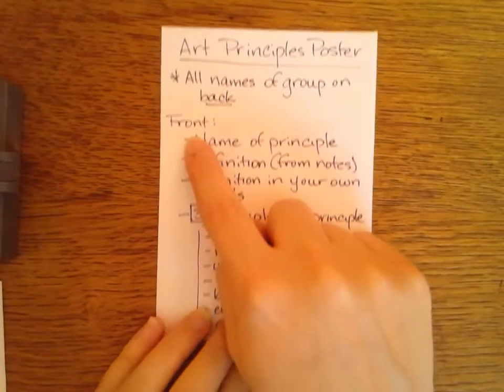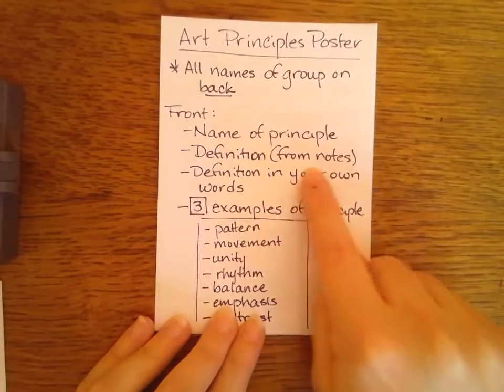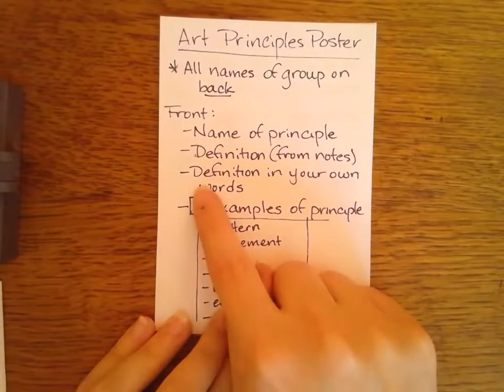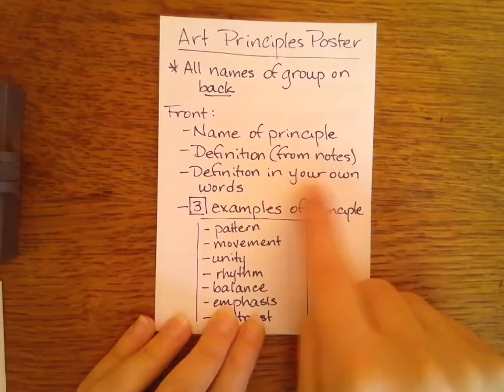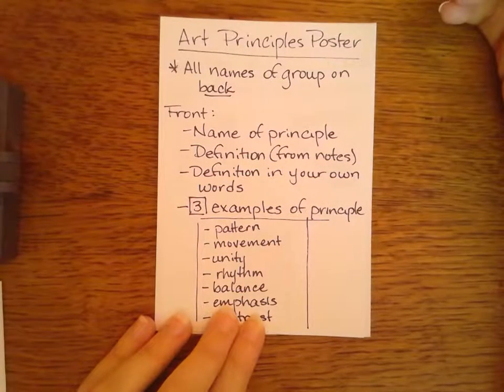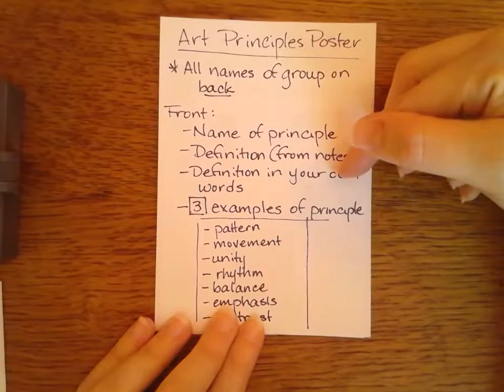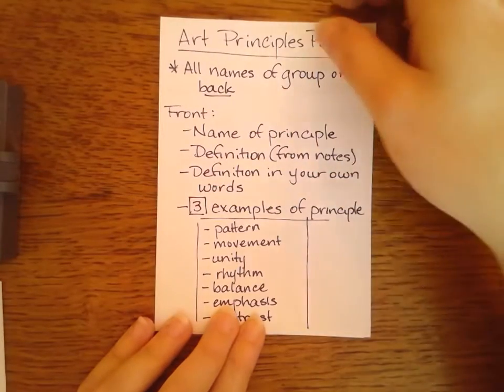On your front, I need the name of the principle. I need the definition that we covered in your notes. And then I also need the definition in your own words. That way, it's not just big, huge words that you don't understand. You can actually go out, simplify it, go check up on YouTube. There's probably a more simple definition, or if you can describe one of the examples on your page, 9 times out of 10, that actually is a really good example for your own definition.